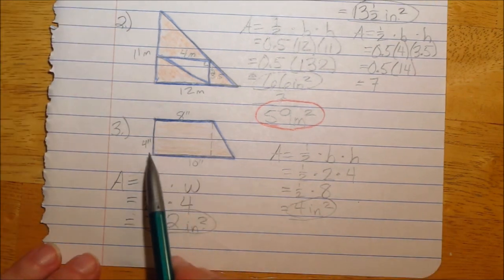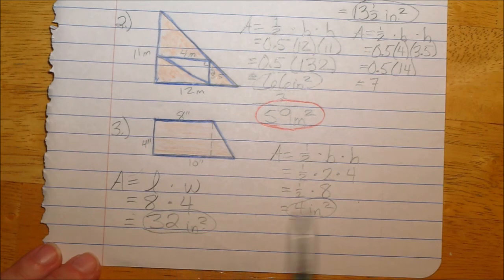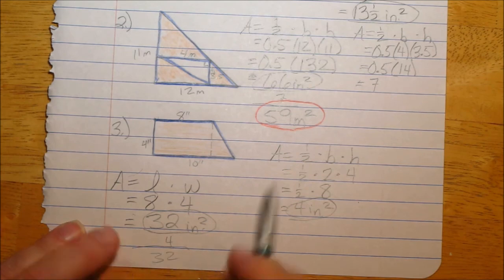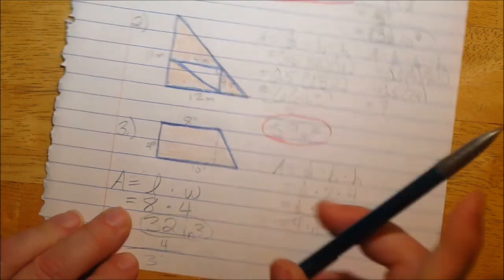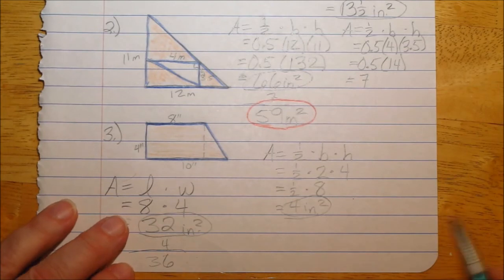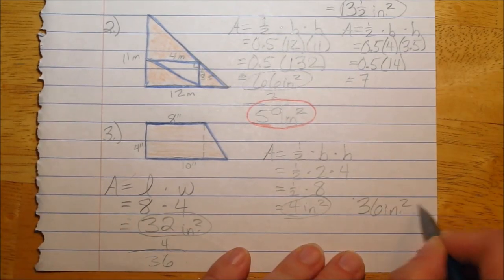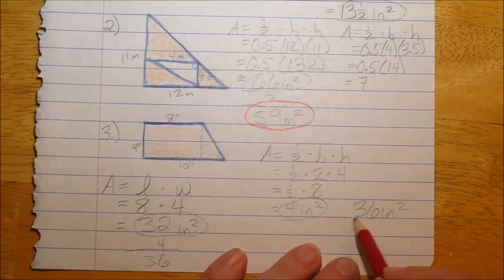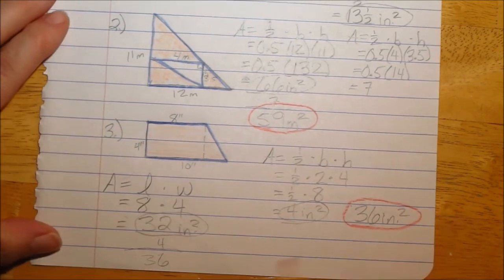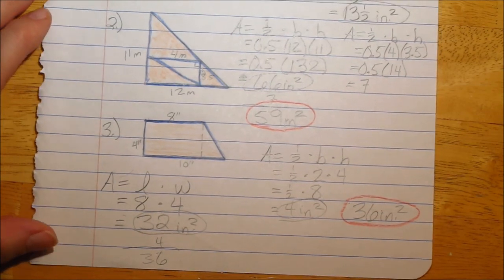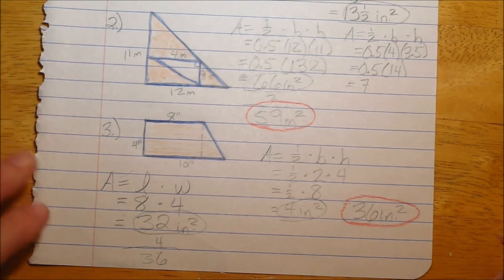Now I want to know what the area is of this entire composite, so I need to add those two things together. So I'll just put 4 under here. 4 plus 32 is 36. Oops, why did I write 2? 36. All right, so my answer is 36 inches squared. That's the total area of this composite on problem number 3. Okay, all right, so that is the practice problems for lesson 6.3.